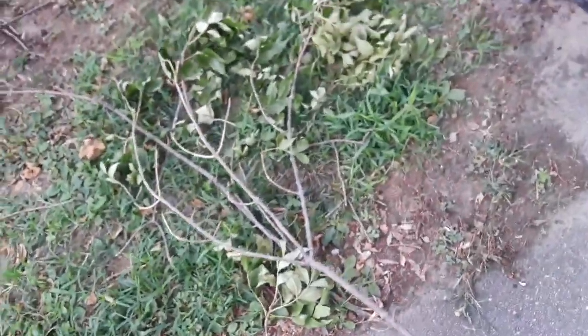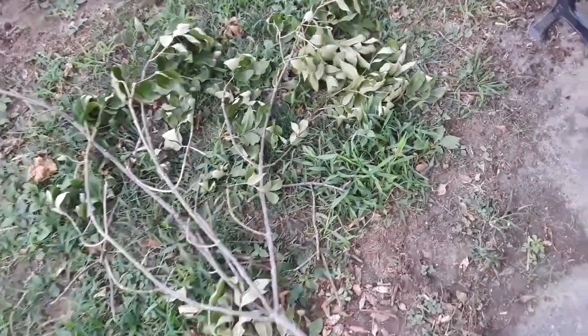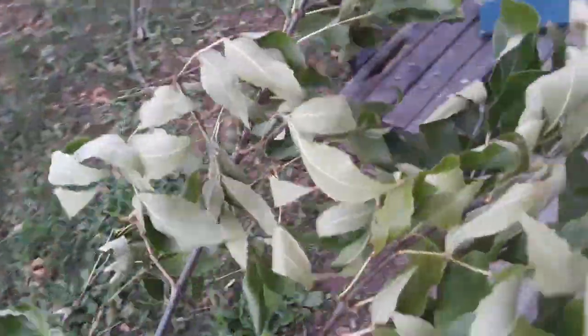All right, and I was thinking to myself, oh, gee, how am I gonna do this? I can't reach any of those branches. Well, ask and you shall receive. Turns out there must have been some sort of storm. Okay, so we're going to key this one out.